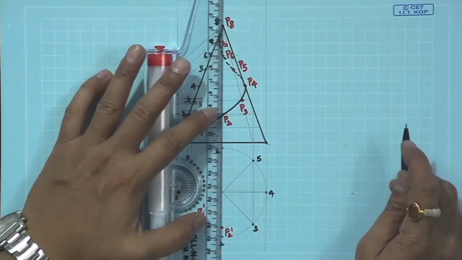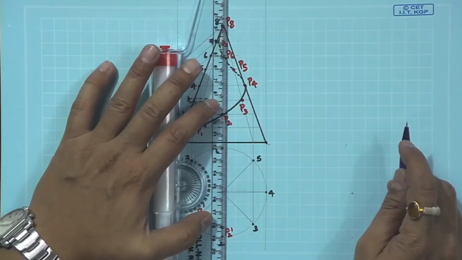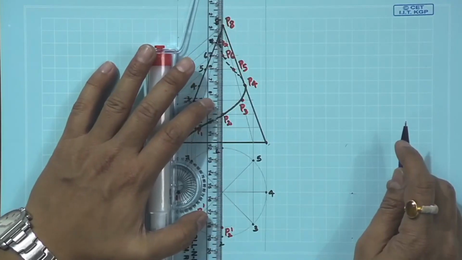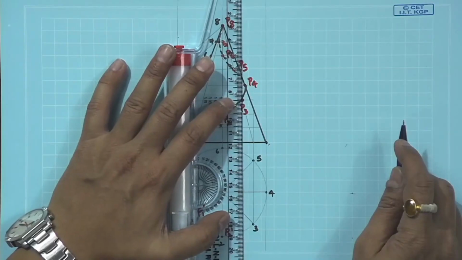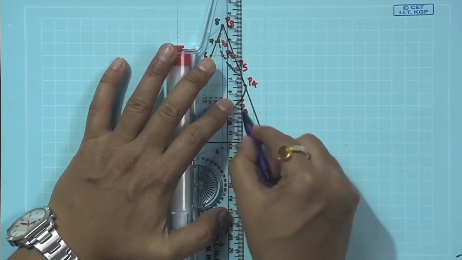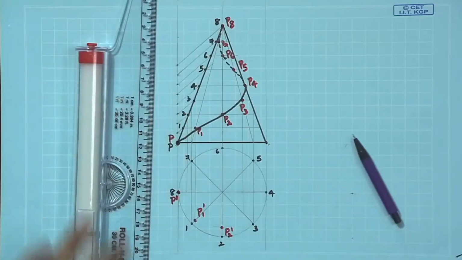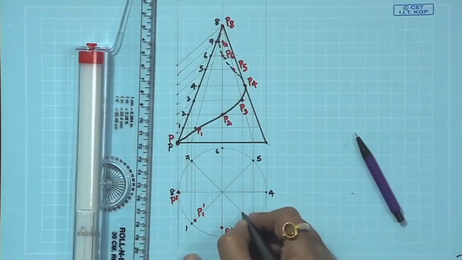Now, move parallel to 3, it intersects here, call that point P3 prime.